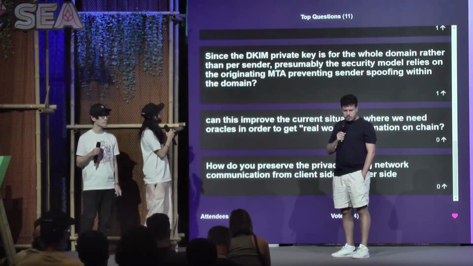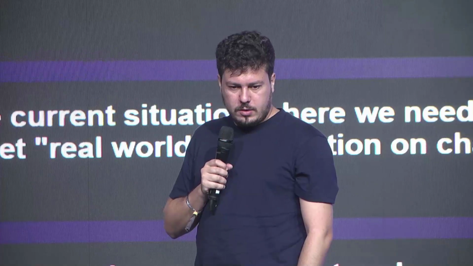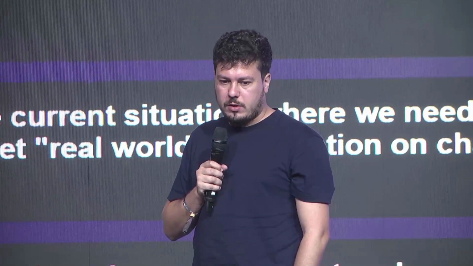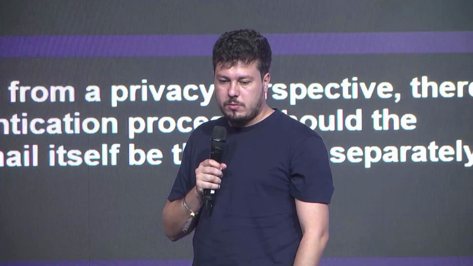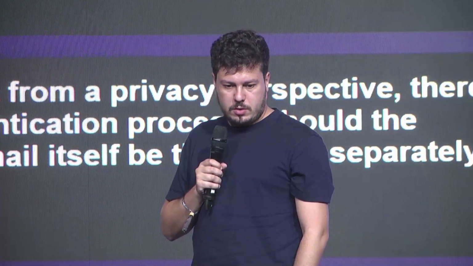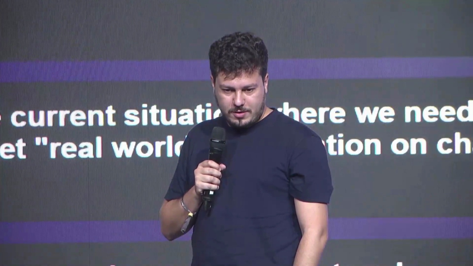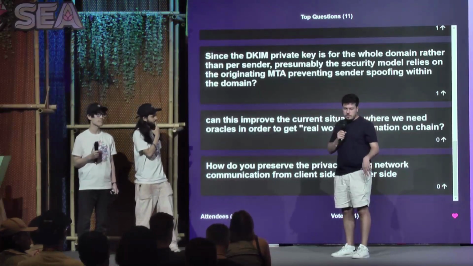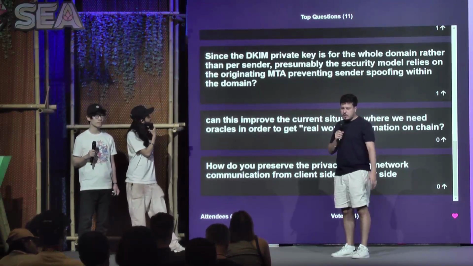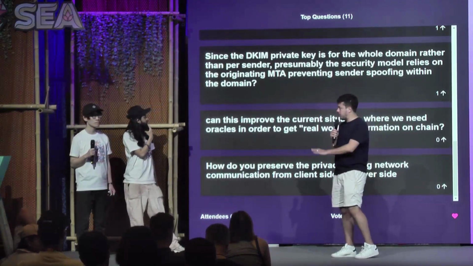Yeah, so maybe what if we take this one? Since the DKIM private key is for the whole domain rather than per sender, presumably the security model relies on the origin MTA preventing sender spoofing within the domain. I'm just repeating the question for the live stream.